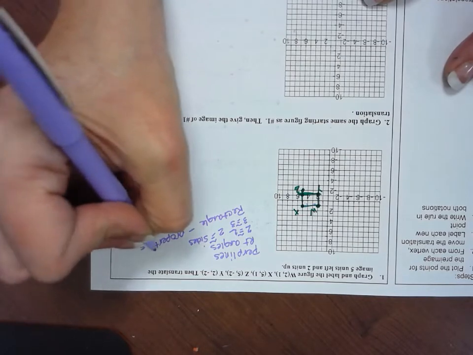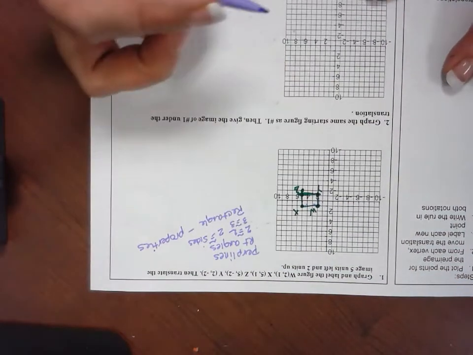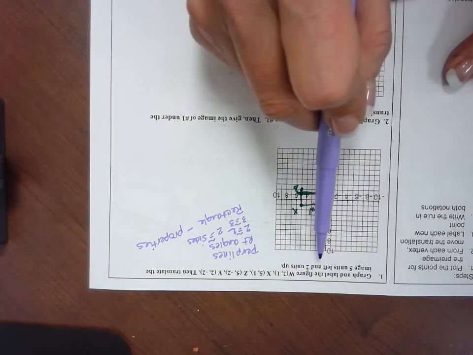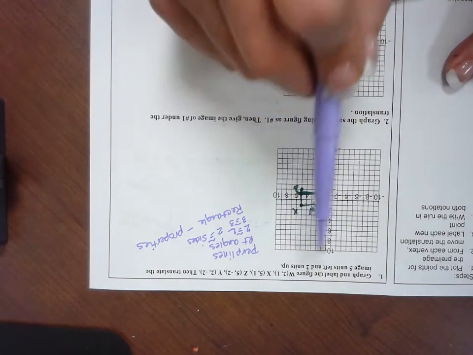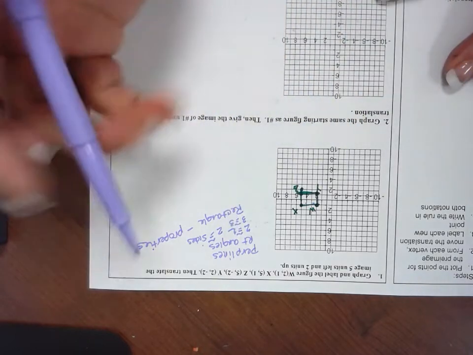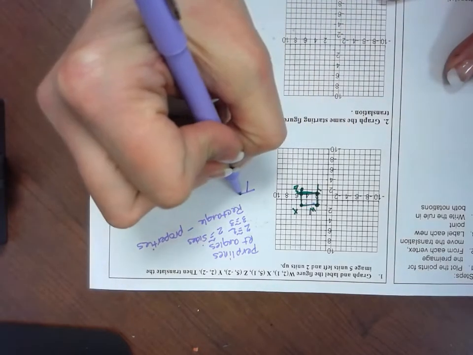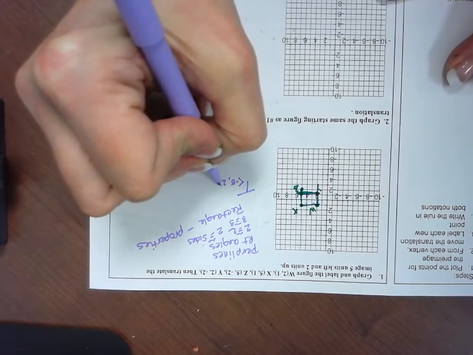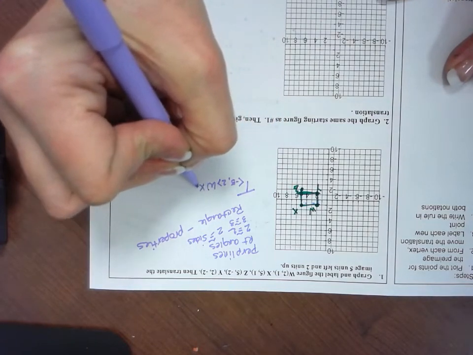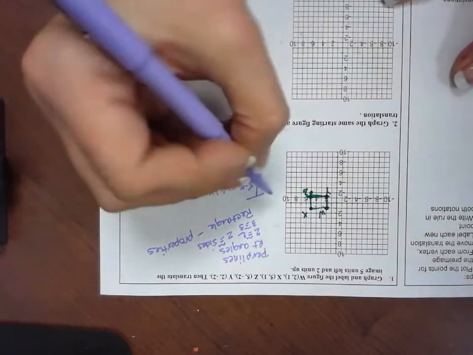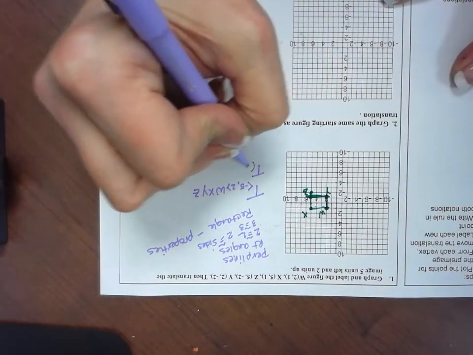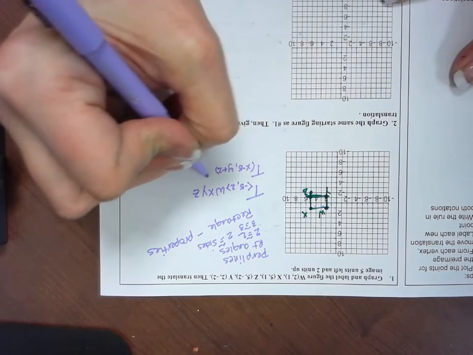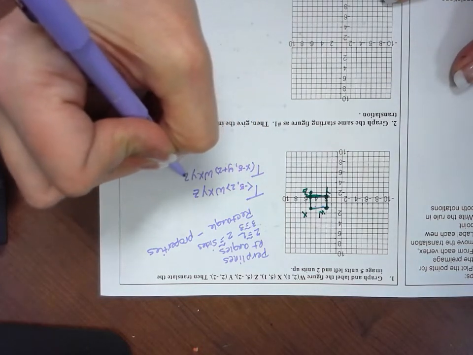Okay, little sidetrack. Let's go back to translating. We're going to translate the unit 5 units up, left, and 2 units, or 5 units left, 2 units up. So I would say I'm going to translate either -5, 2 for W, X, Y, Z, or I could write it as x minus 5, y plus 2, W, X, Y, Z.